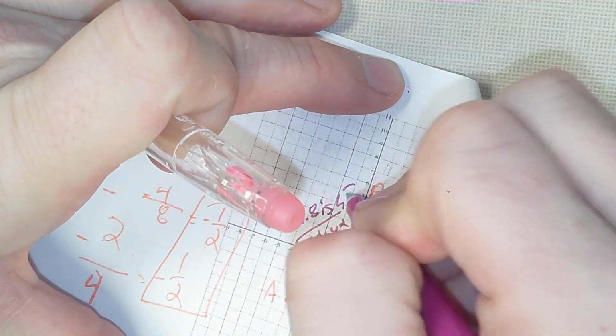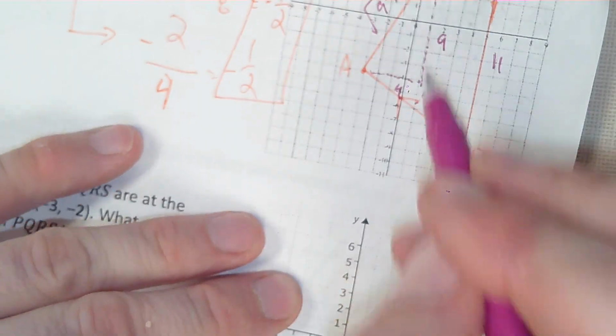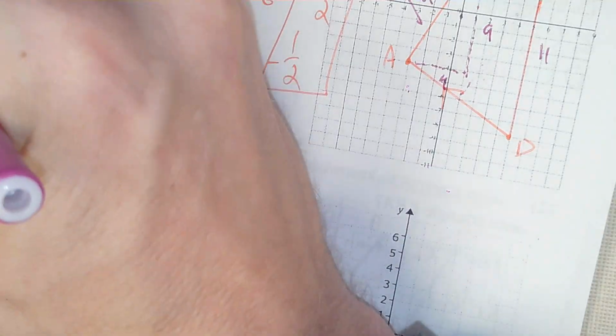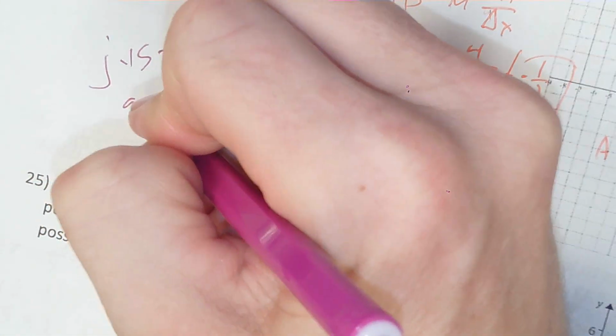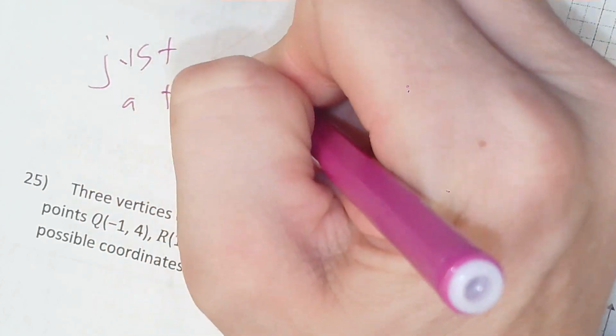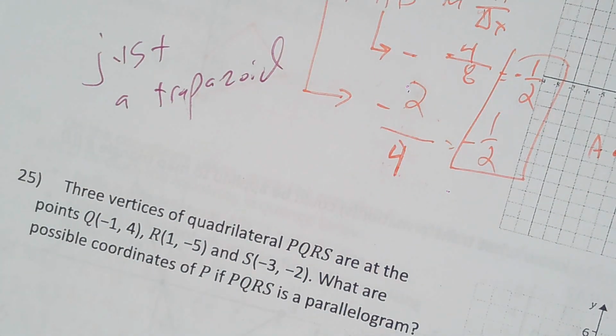Which is not equal to 11, right? So these are not congruent. So it's just a trapezoid, not an isosceles trapezoid. Okay. All right, so moving on to the next one.